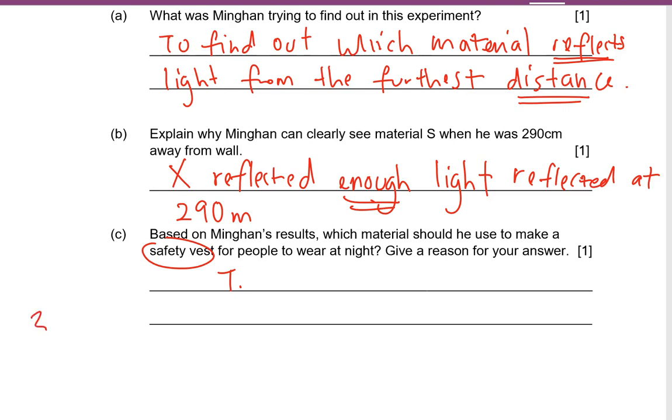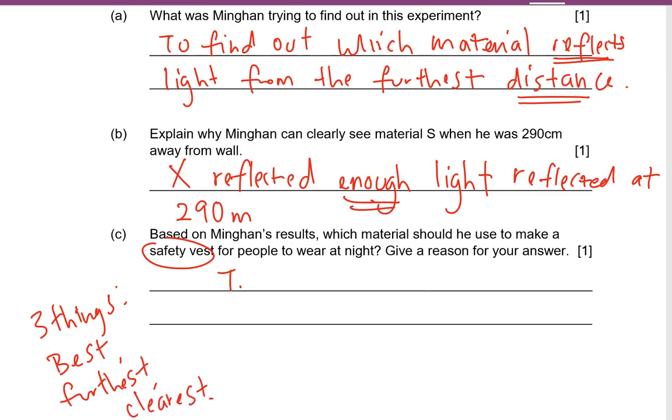You are comparing with three things. Again, when you compare with three things, what are some of the words that you use? Best, furthest, clearest, and so on. So these are all the words that you must remind yourself to put in.